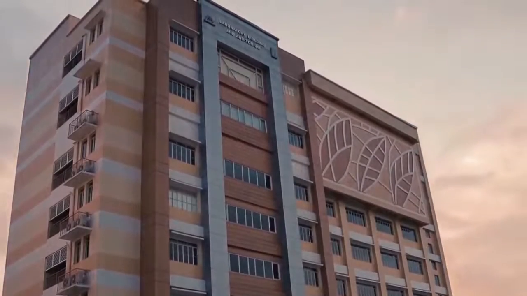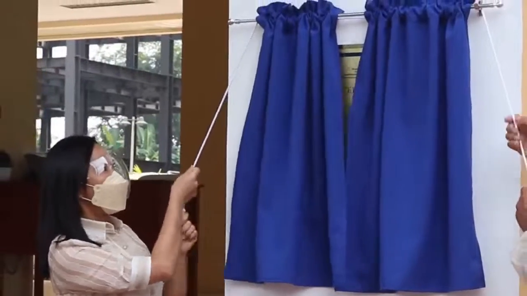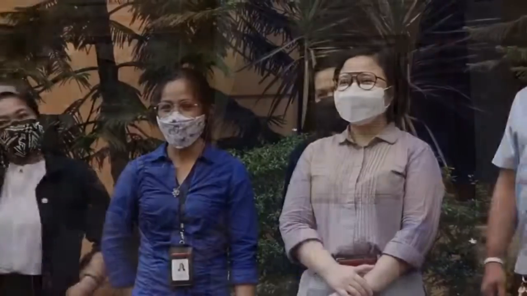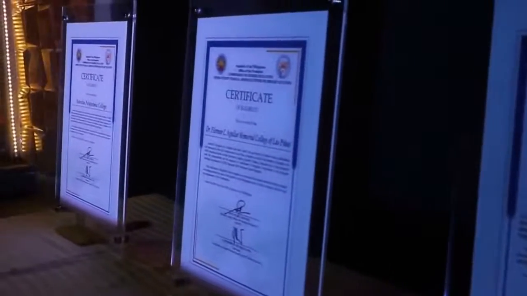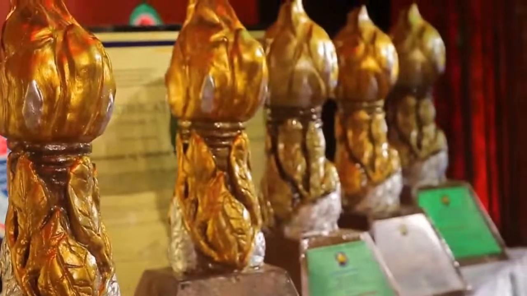Natatanging Quezon City University, sa liga ng aming kinabukasan.